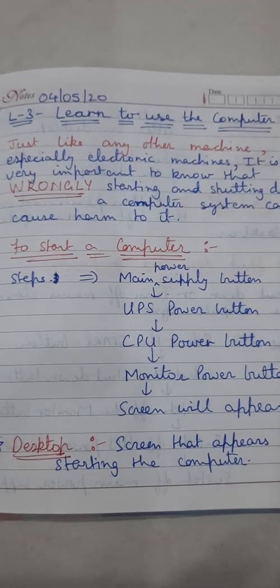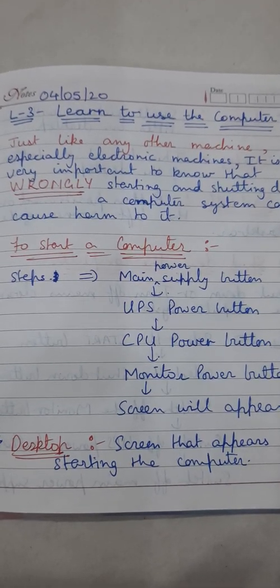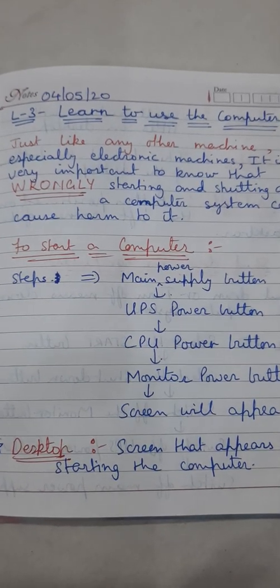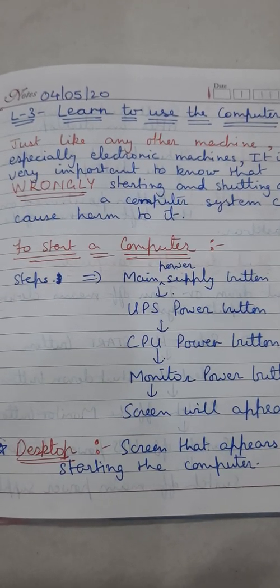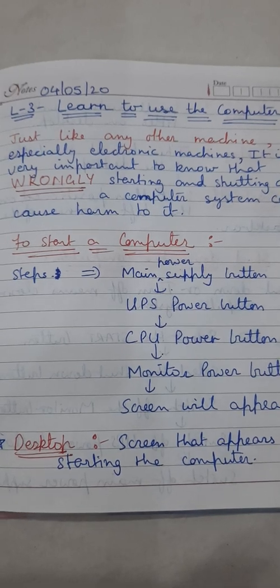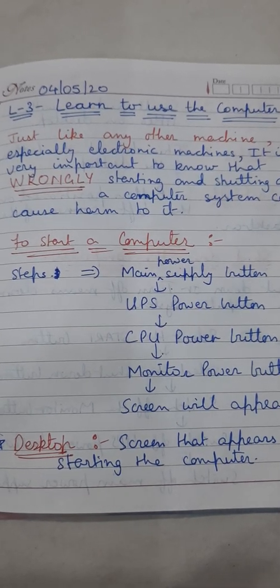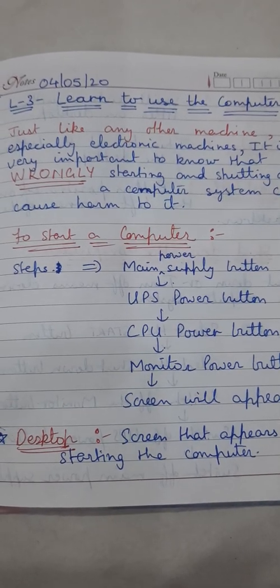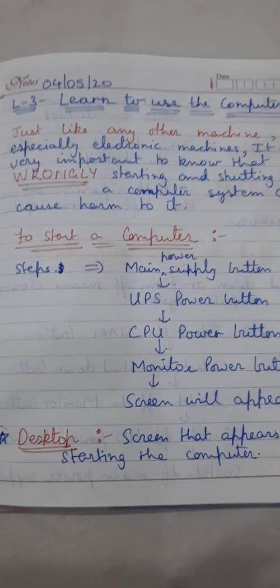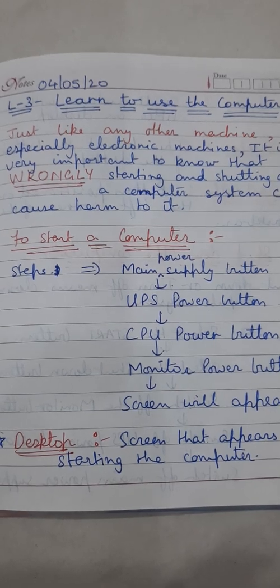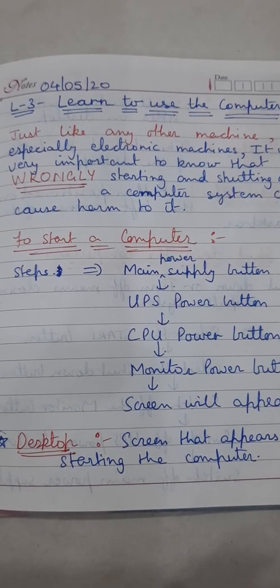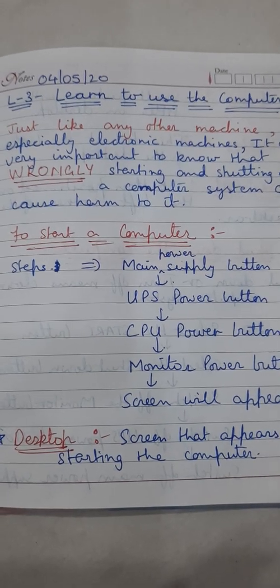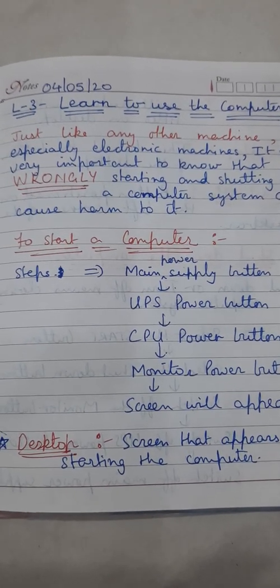We can see so many machines around us, children, and for every machine that needs electricity to run, or even our cars or scooters that run without electricity, there is a proper procedure to start those machines. Like for a fan we need to switch on the button, then for a microwave we need to switch on the main supply button, then we set the timer and all.